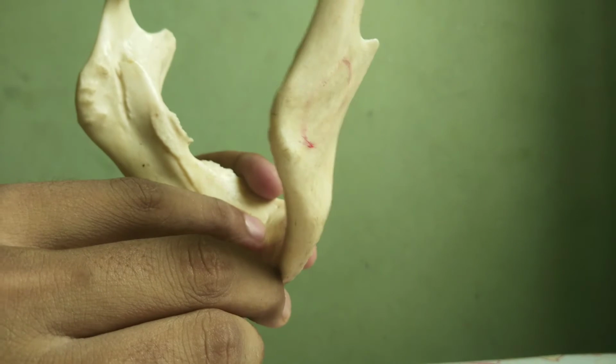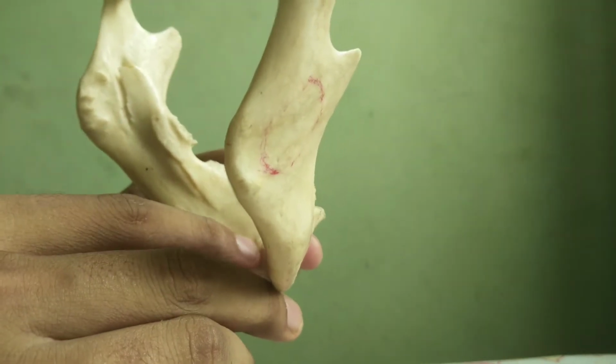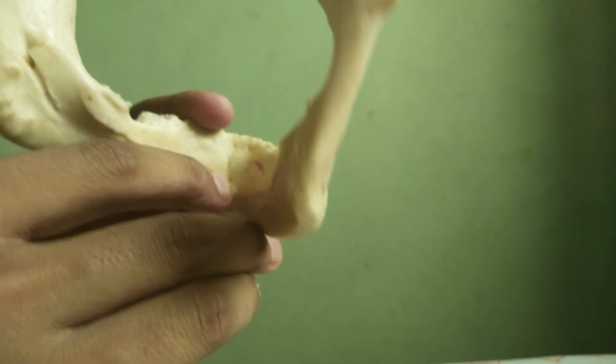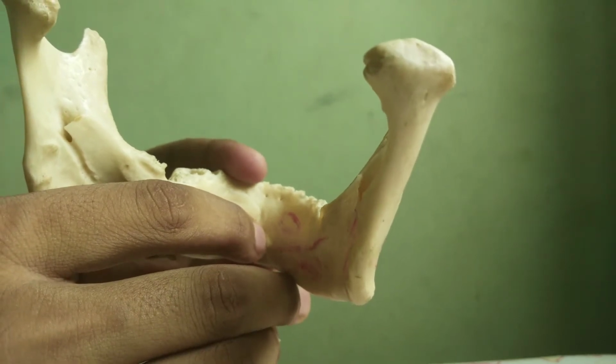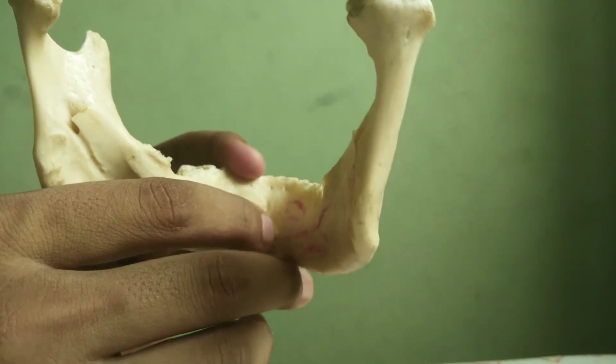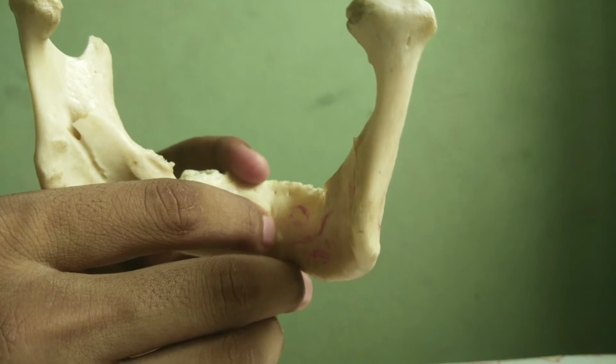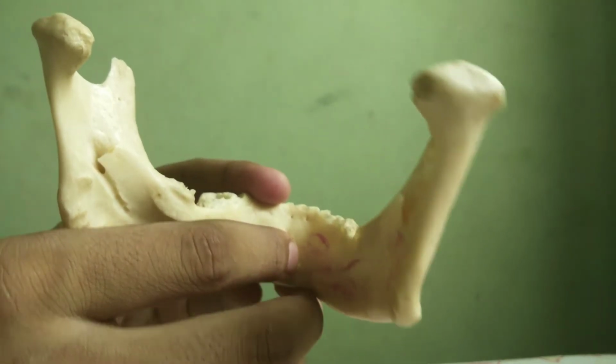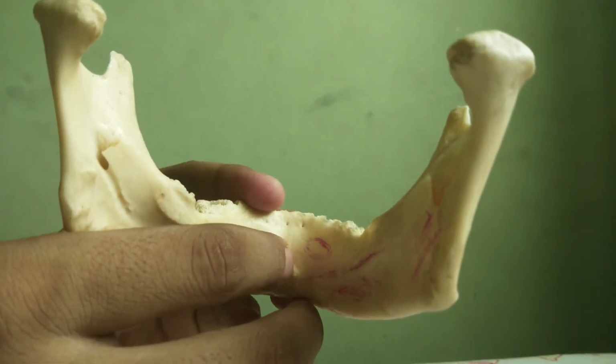Lingual foramen. The lingual foramen is generally present above the mental spine. Here we can see the small foramen. The lingual foramen contains a branch of the lingual artery, and it is useful as a radiological landmark.